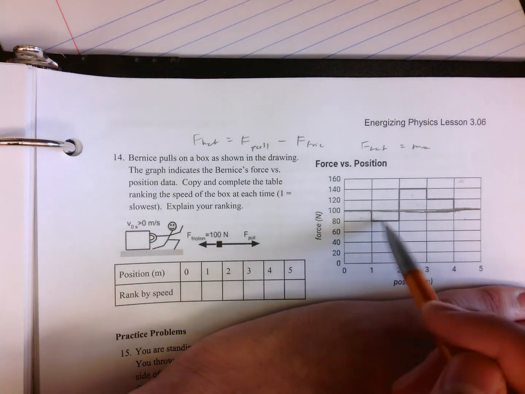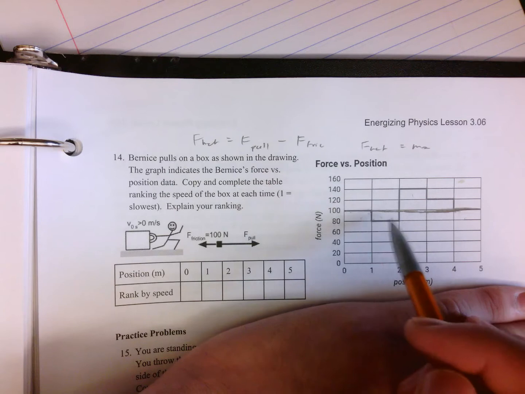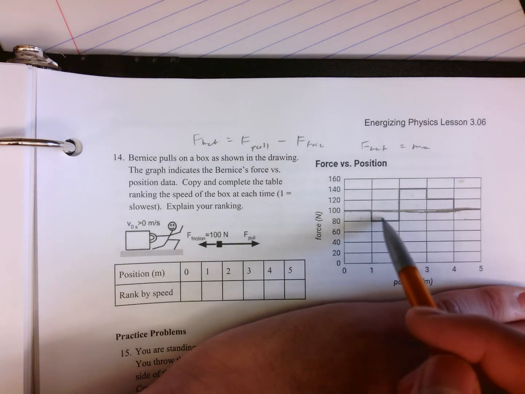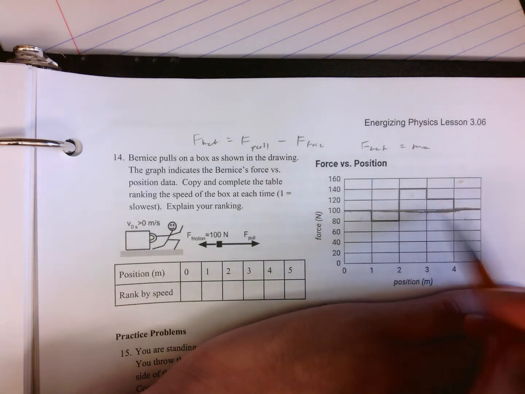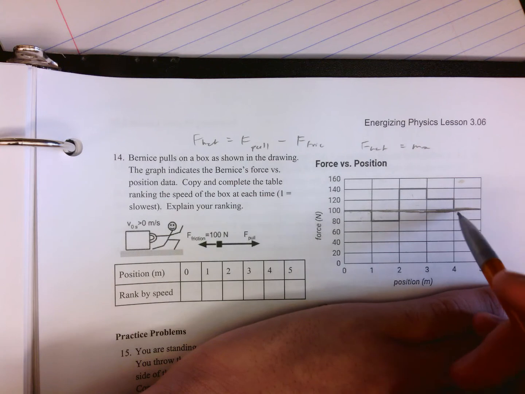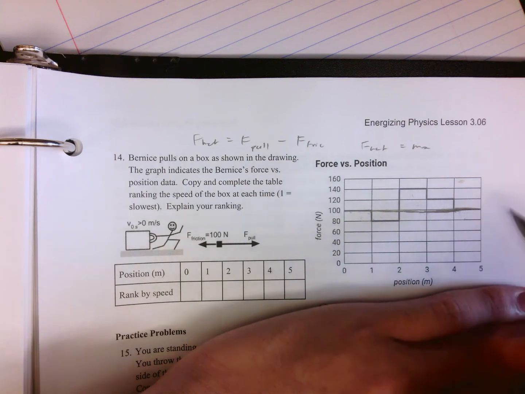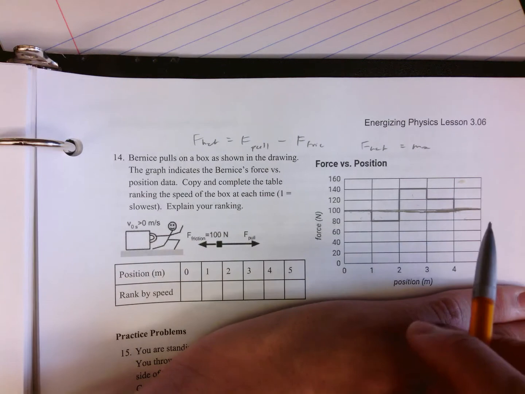That means there's going to be no acceleration because F net is going to be 0. When the graph is under the line, F pull is less than F friction, so the box is going to be decelerating, as we've seen from 1 to 2. And when it's above the line, as you see from 2 to 4, it's going to be accelerating, right?